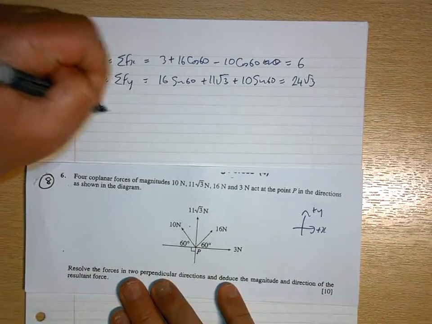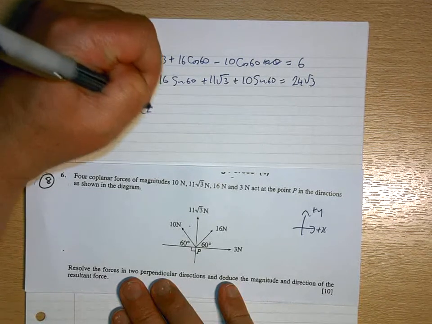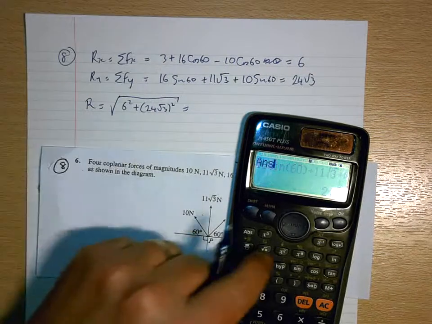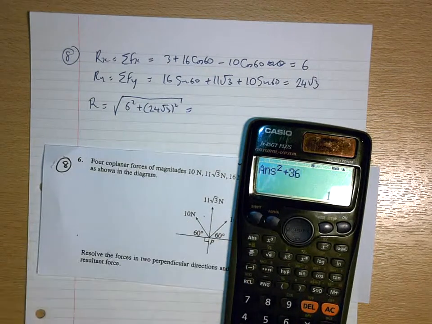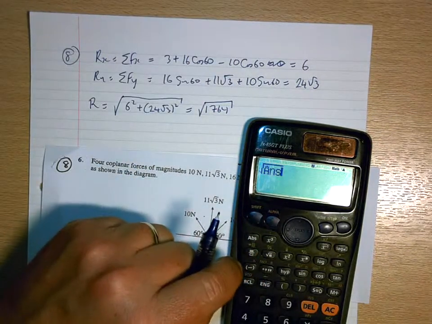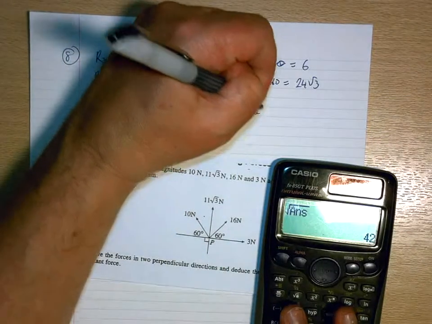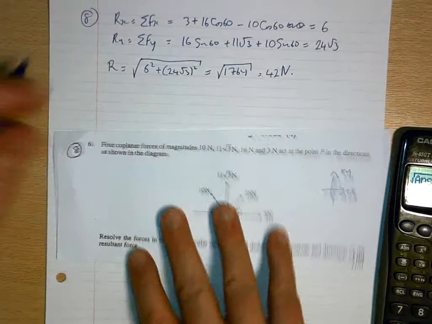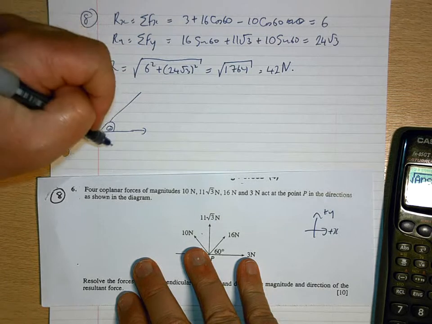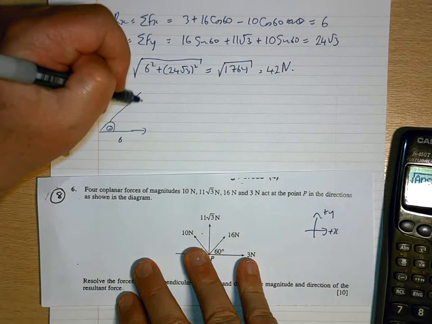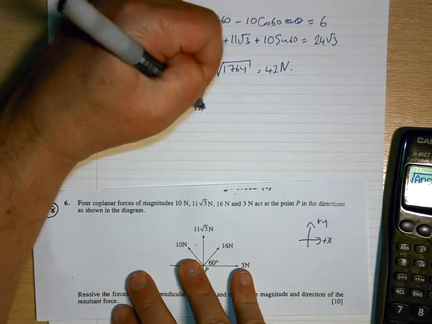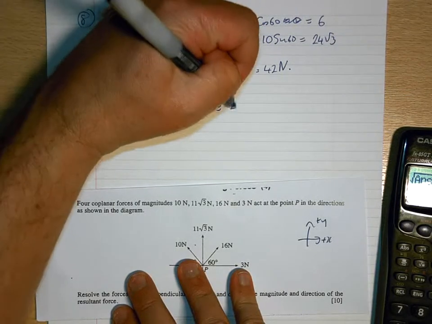So the resultant is the square root of 6 squared plus (24 root 3) squared. So the answer squared is 1764, and the root of that is 42. Direction: Rx is 6, Ry is 24 root 3, so tan of theta is opposite over adjacent.